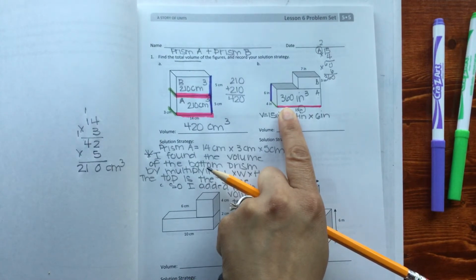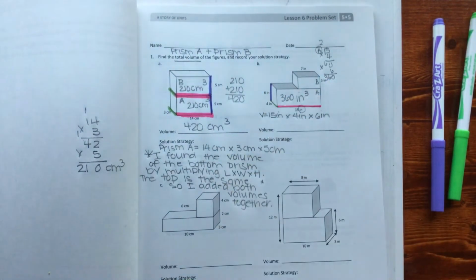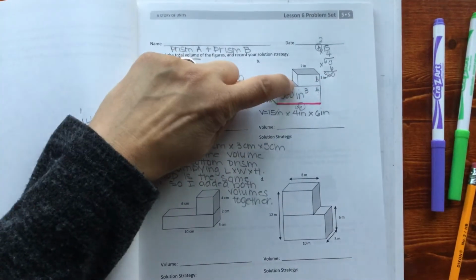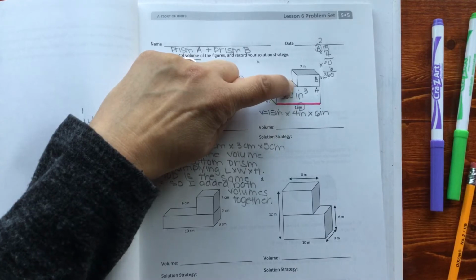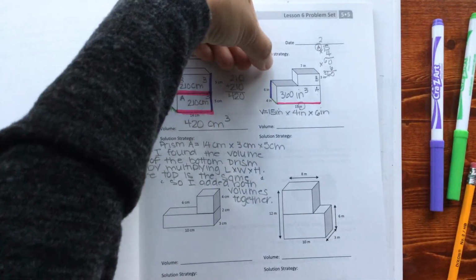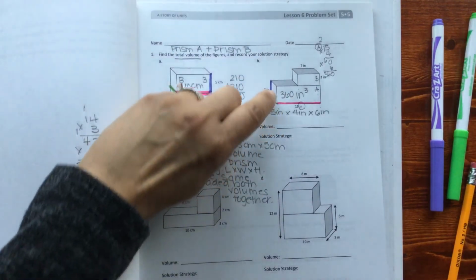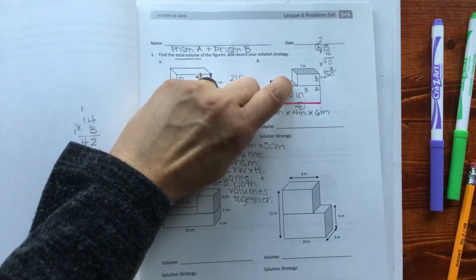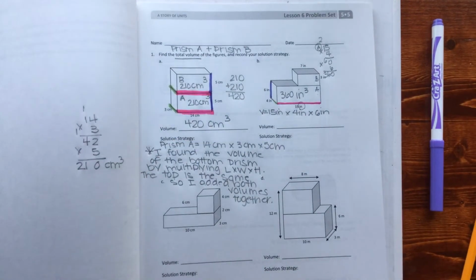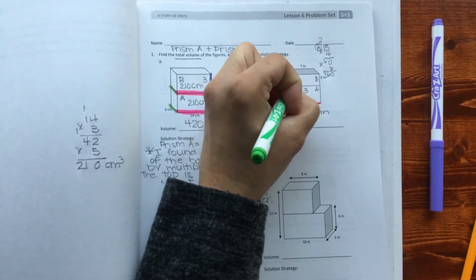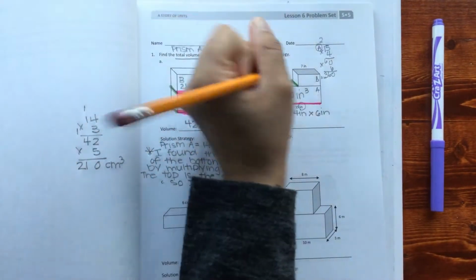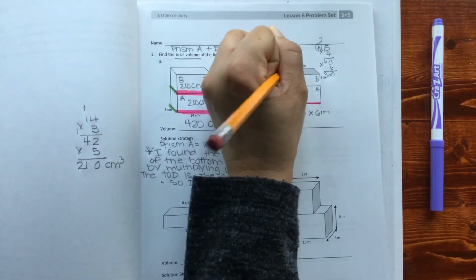So unlike problem A, prism B is not the same size, but I can still use some of the information. So when I start to look at that, I want to identify things that I know, okay? So I can see that prism B sits directly on top of prism A. And I can see that the width of prism B is the same size, has the same side length as prism A. So the width of prism B is going to be 4 inches.